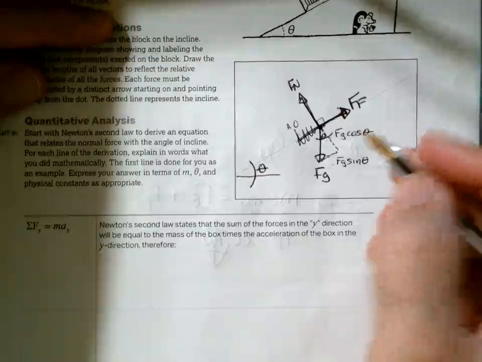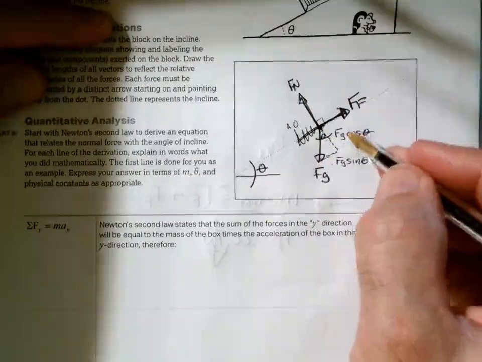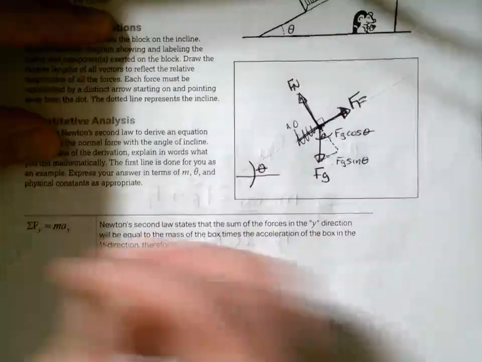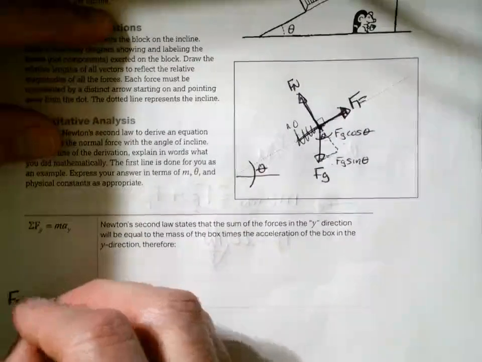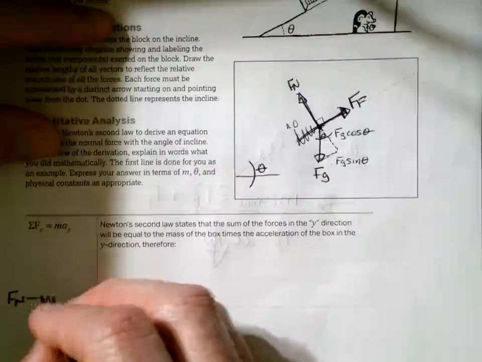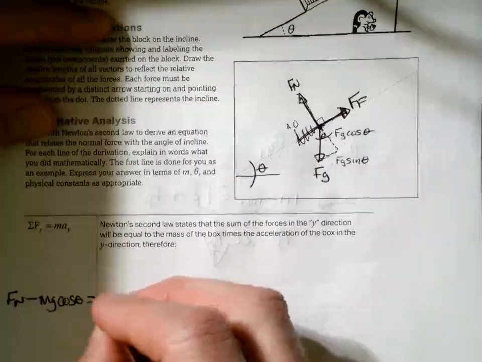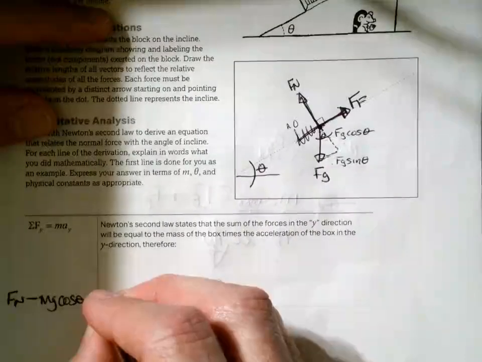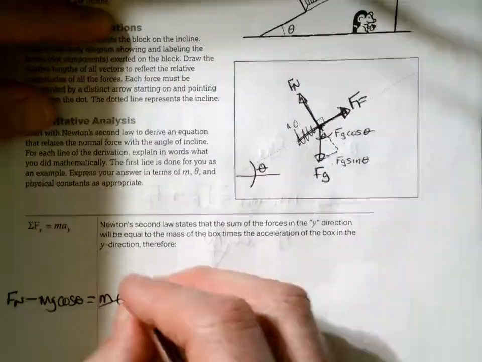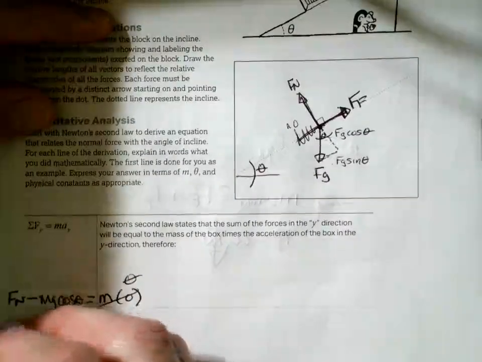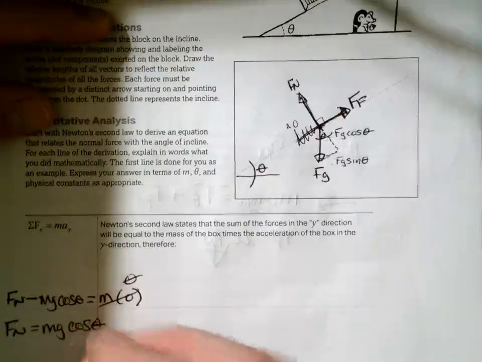So basically what that means is if this is in equilibrium, if it's balanced, if it's not moving, then the normal force minus the cosine component of the force of gravity is equal to ma, but a is 0. It's not moving. So this is just basically 0. That means the normal force is equal to the weight times the cosine of the angle.